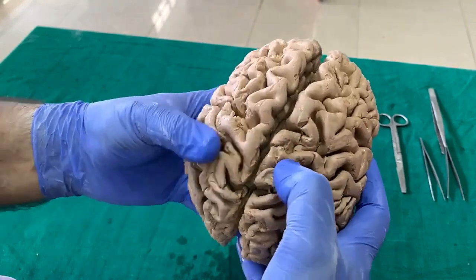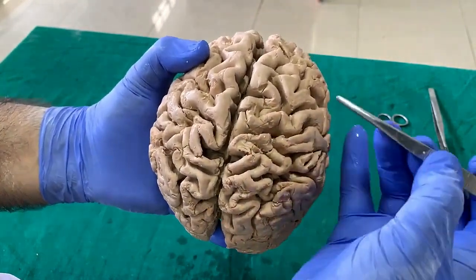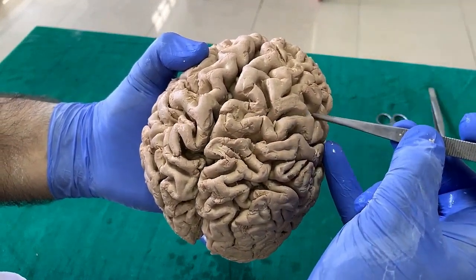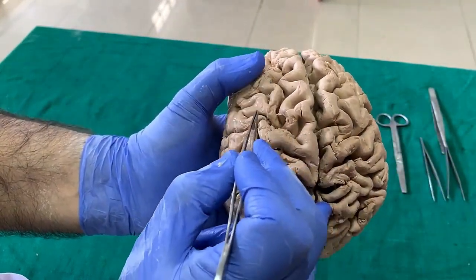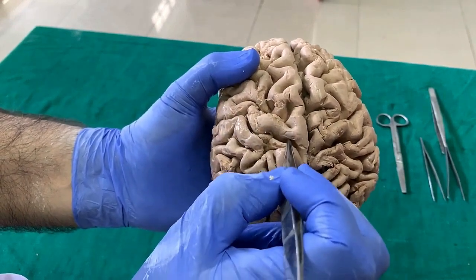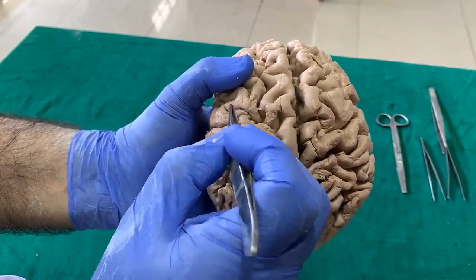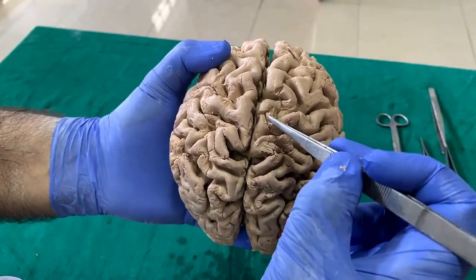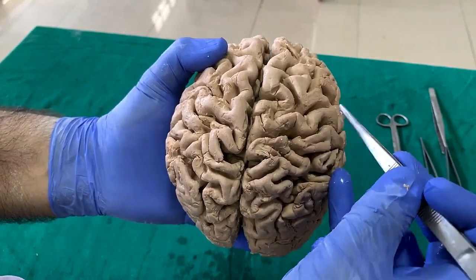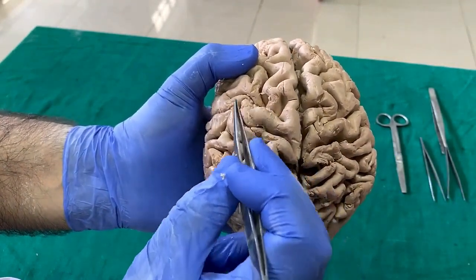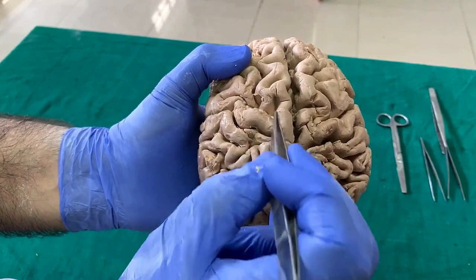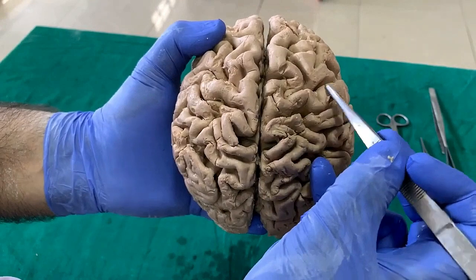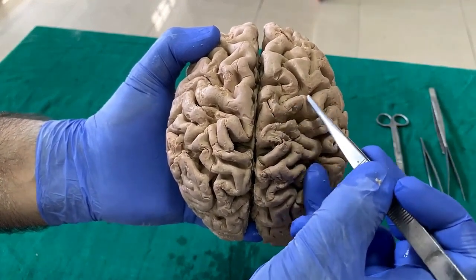In front of the central sulcus, over this particular region, you can see another sulcus that will be known as the precentral sulcus. Here also this is the precentral sulcus, which is lying in front of the central sulcus. In between the central sulcus and precentral sulcus, you can see a gyrus. This particular gyrus will be known as precentral gyrus. This precentral gyrus contains the primary motor area.